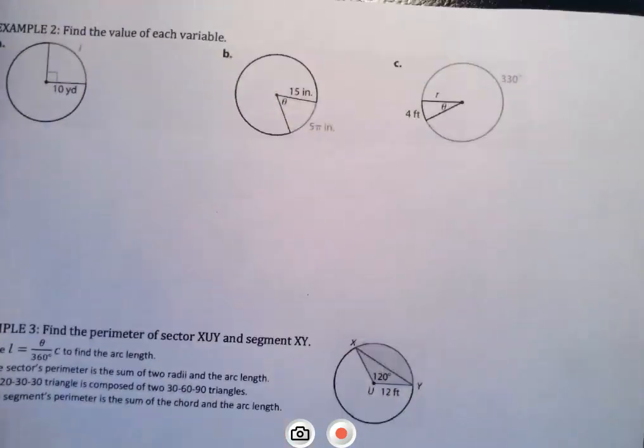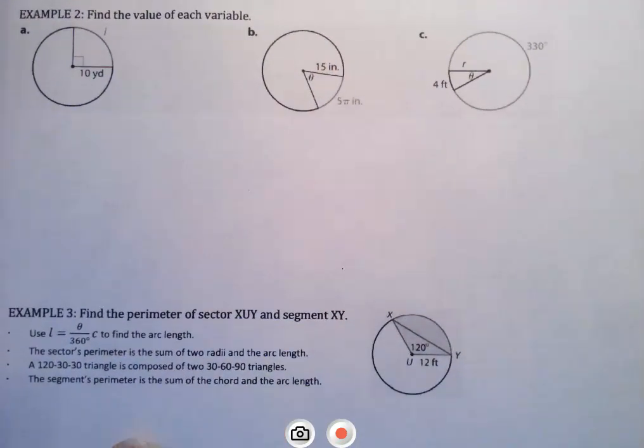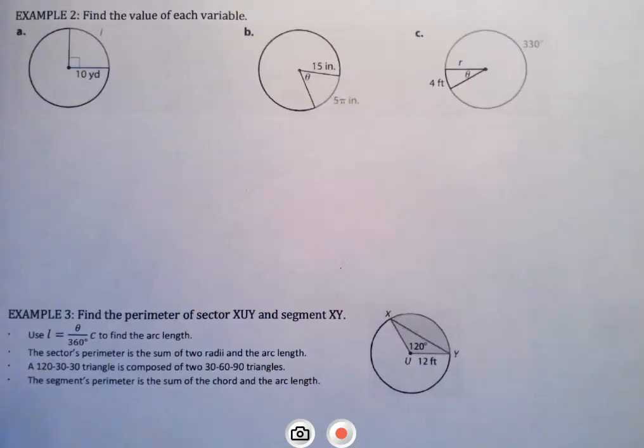All right, let's see if we can finish example 2 then. Find the value of each variable. So we've got L out here, right?